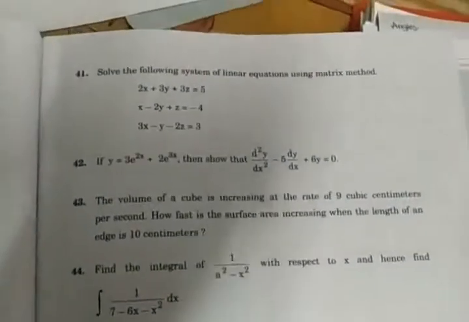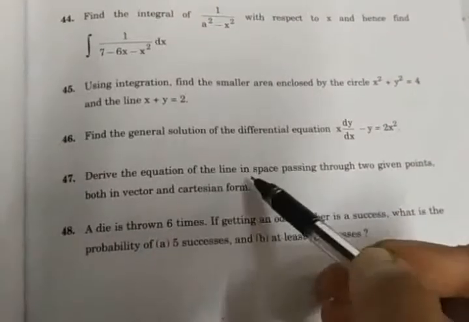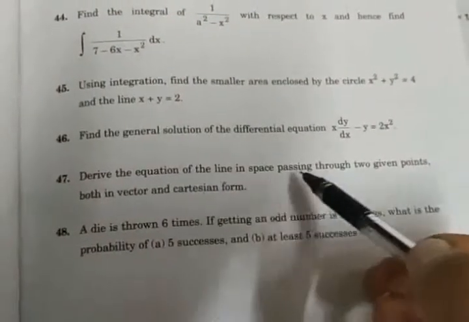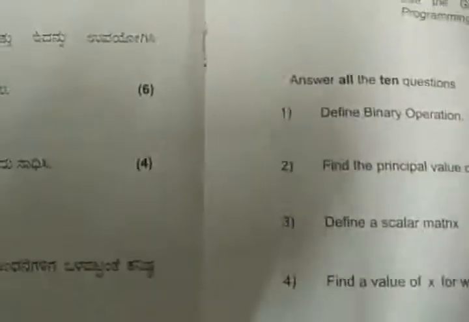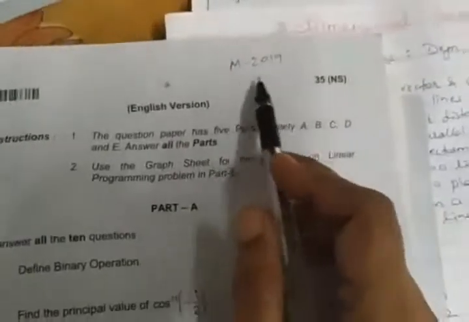So in section D, 5 marks slot, and here you find derive the equation of the line in space passing through 2 given points. Second derivation of line. This completes your 11 marks. Now let me move on to the March 2019 paper.